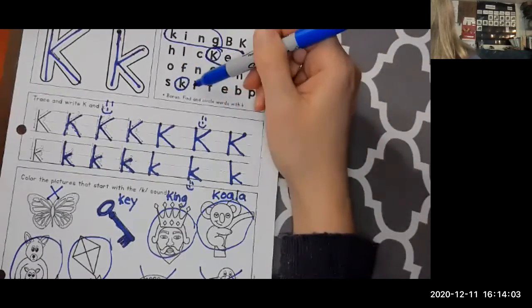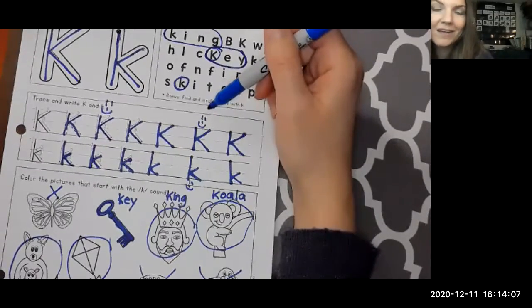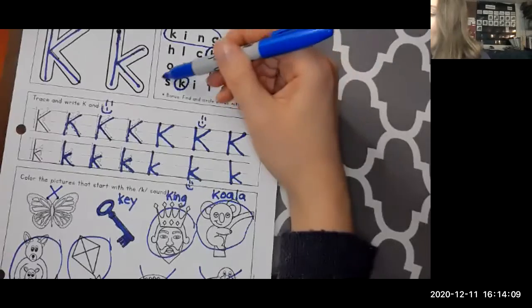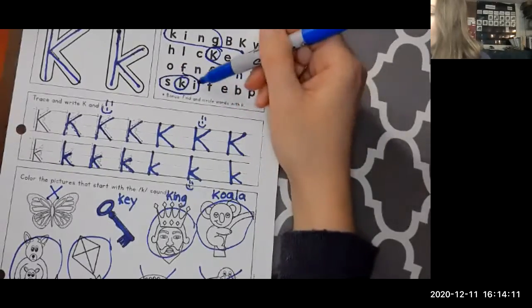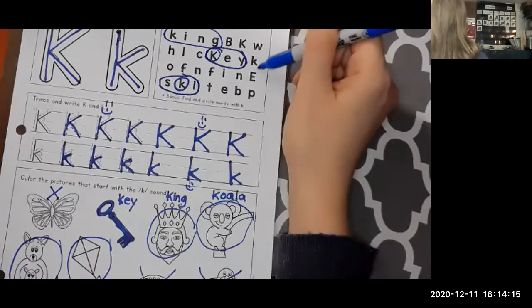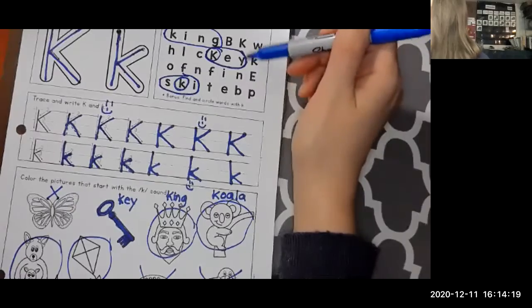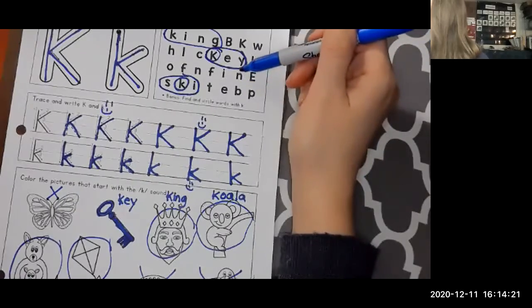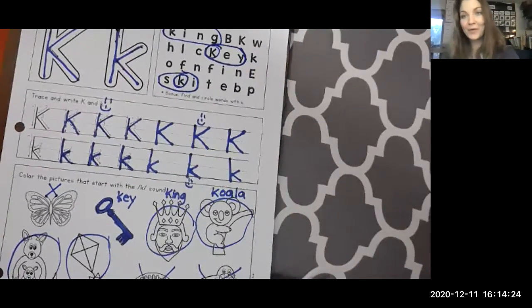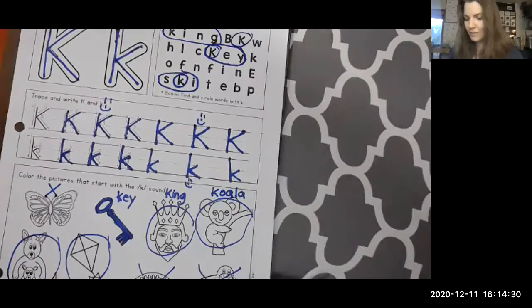What about S-K-I? Do you ever go up to the mountains in the snow to ski? Ski, S-K-I. Sometimes I's make an I sound and sometimes they make an E sound. Yeah. Any other words with K? Did I find all of them? I don't know. If you found another one, good for you. If you're just going and finding your K's, good for you. That's good too. Everyone wants a different challenge.